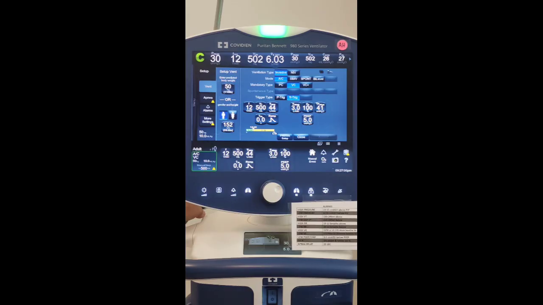That was kind of a round number, kind of on the lower end of the range, to minimize any possible lung injury, barotrauma. So I just decided to go with a little lower number. I could have gone to 475 if I wanted, but 500 is fine.